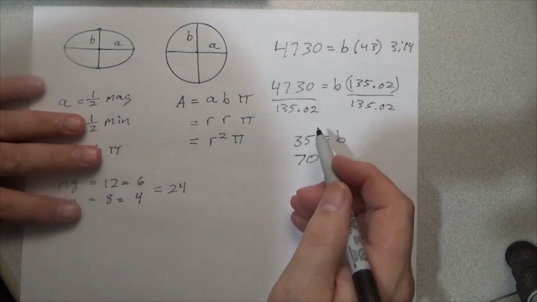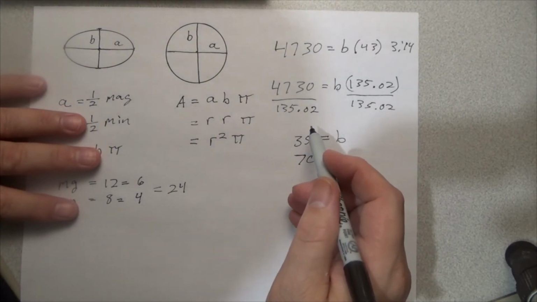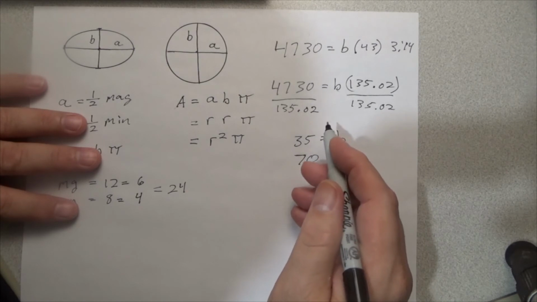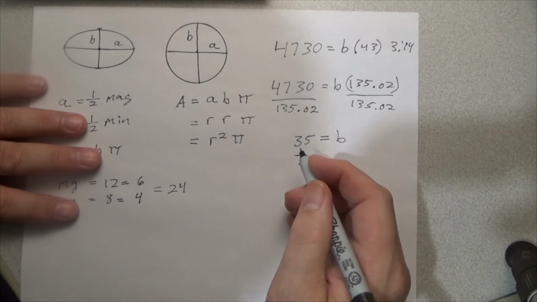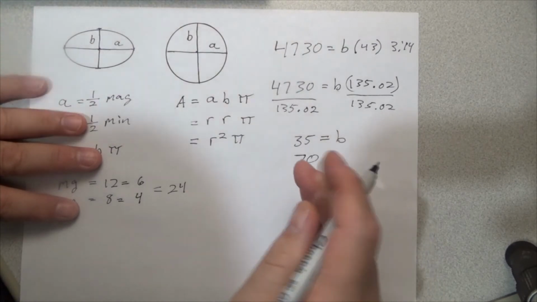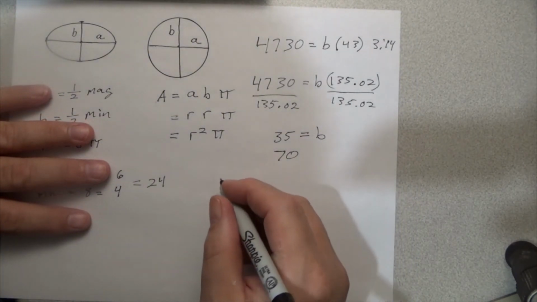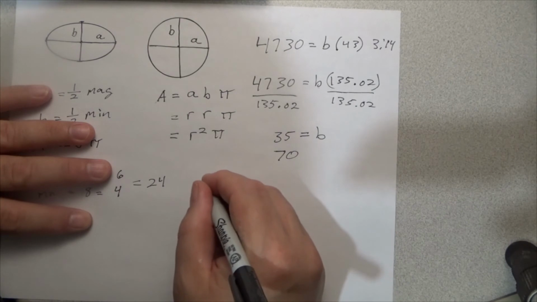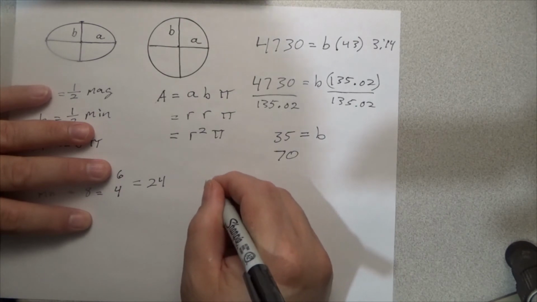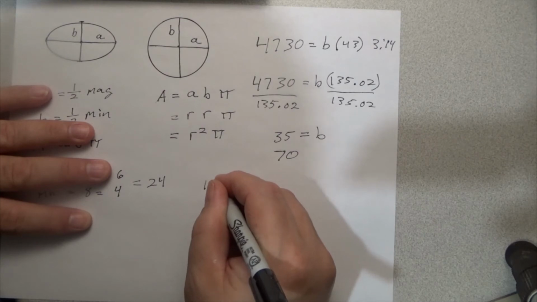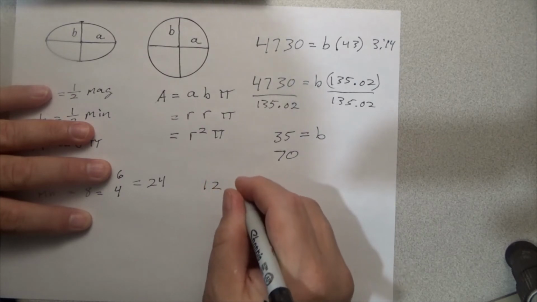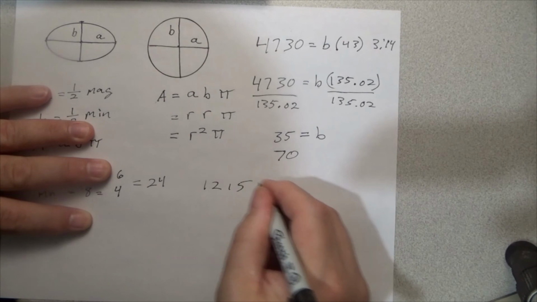All right, so let's do one more of those. Let's do number 10. The area is, let's see, square feet, everything is in feet, 1215.